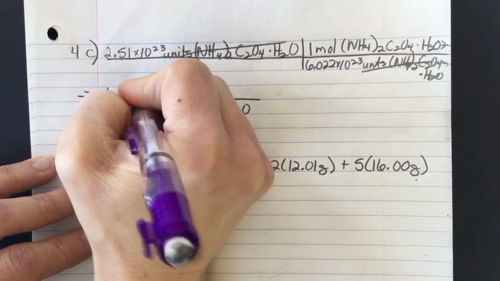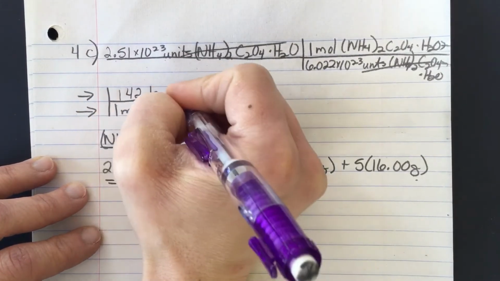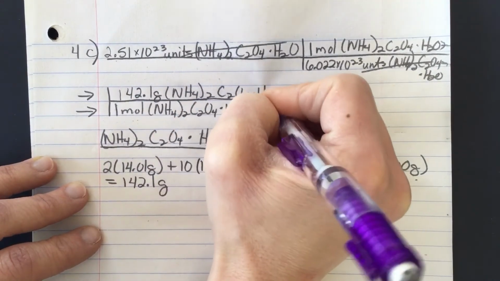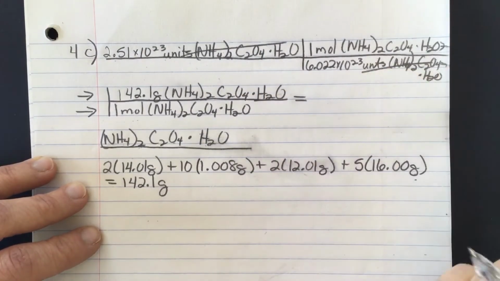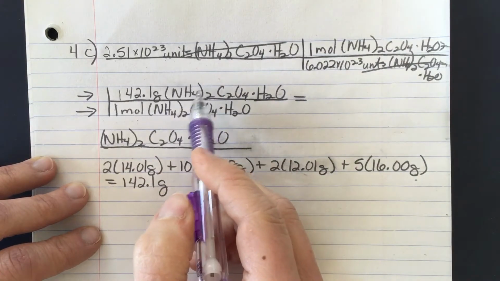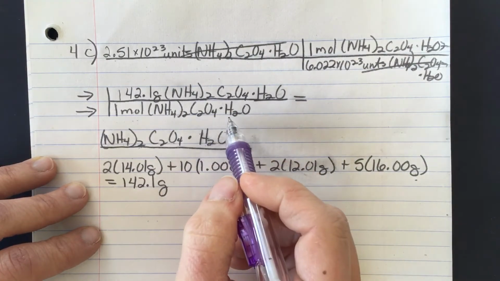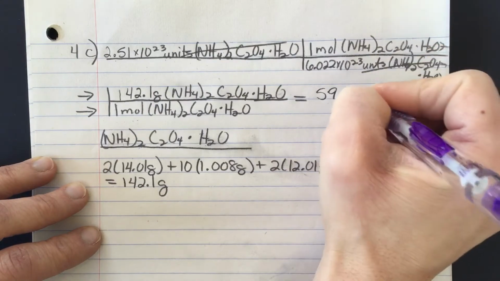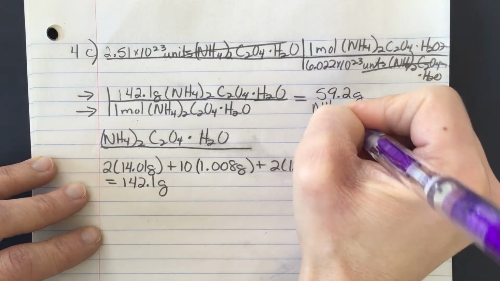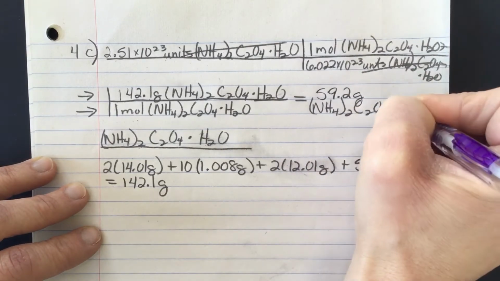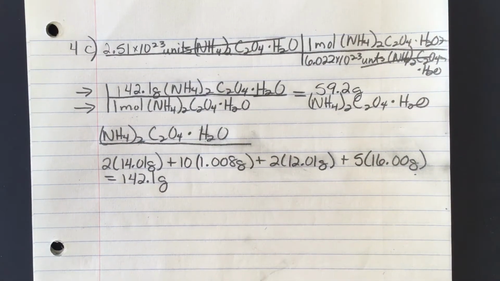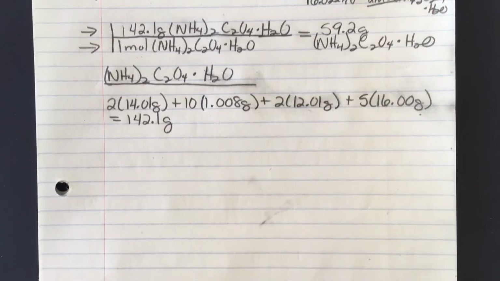So I go back up here, plug that in. And when I multiply across the top, don't forget I have it divided here, divide by what's on the bottom, I get 59.2 grams of (NH4)2C2O4 monohydrate. So that is 4C. Let's go on to 5.